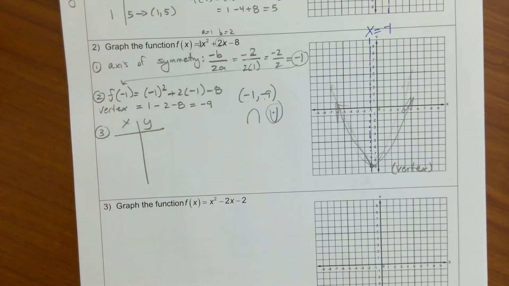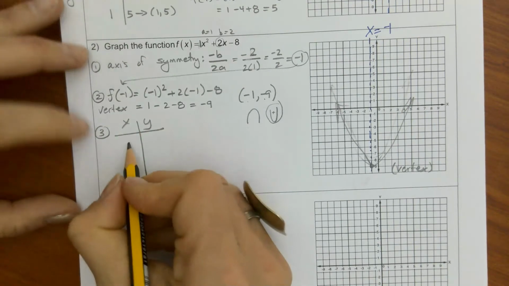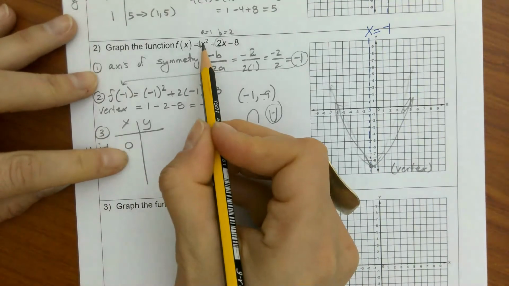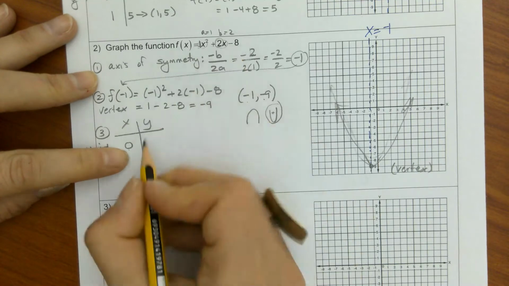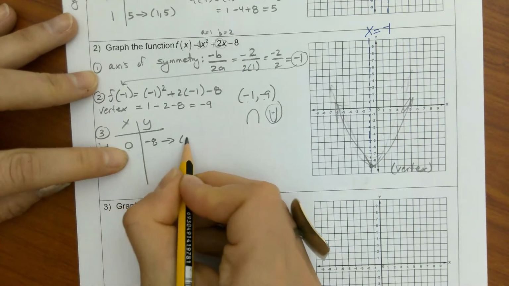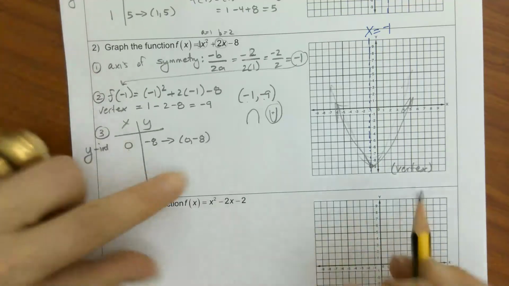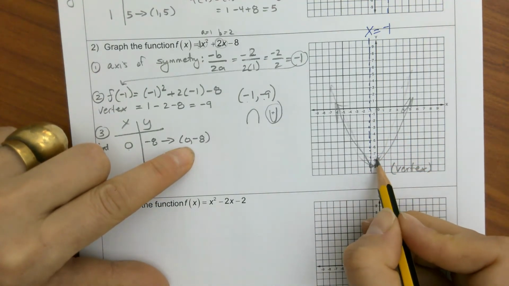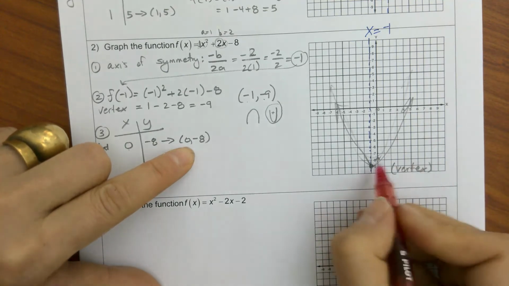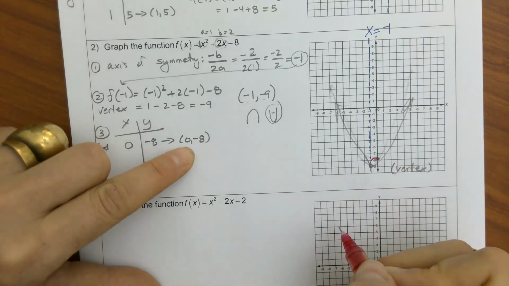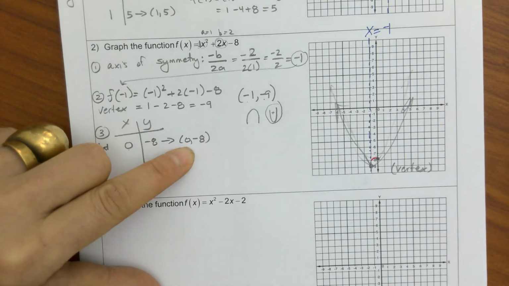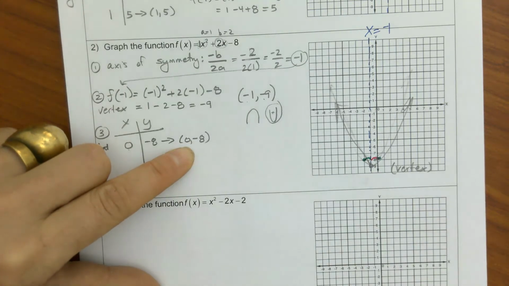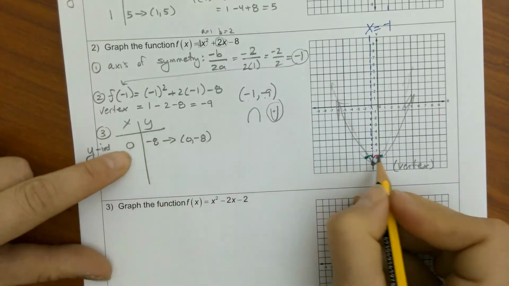What's my easiest point to choose? When x equals 0. That's my y-intercept. So if x is 0, that's 0, that's 0, so I'm left with minus 8. It's a super easy point to find. So if x is 0, y is minus 8, right here. That's one jump away from the axis of symmetry, so I know on the other side, one jump away, there's another point. From just finding one point, I have 2 points.